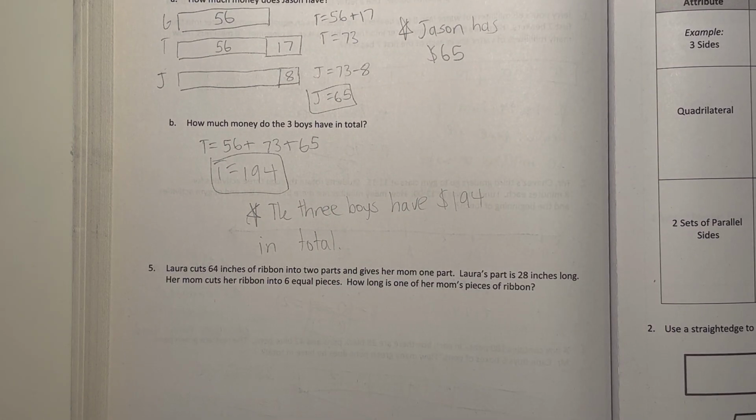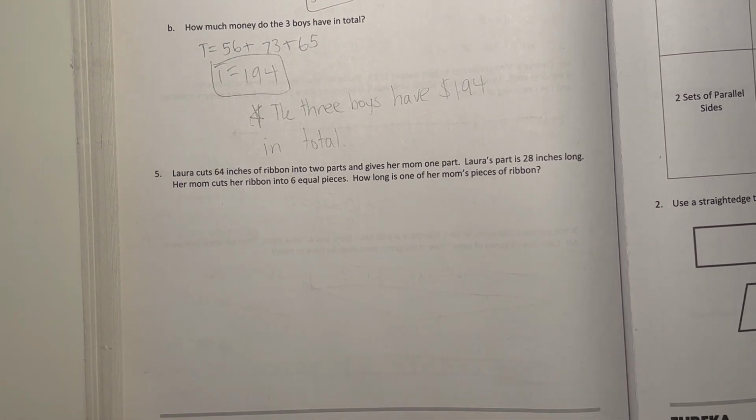Alright. And number 5. Laura cuts 64 inches of ribbon into 2 parts and gives her mom 1 part. Laura's part is 28 inches long. Her mom cuts her ribbon into 6 pieces. How long is one of her mom's pieces of ribbon?